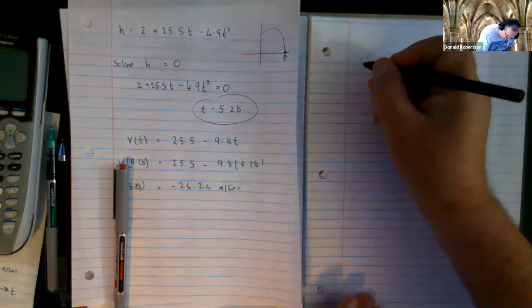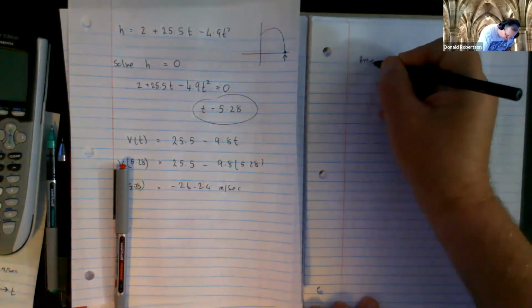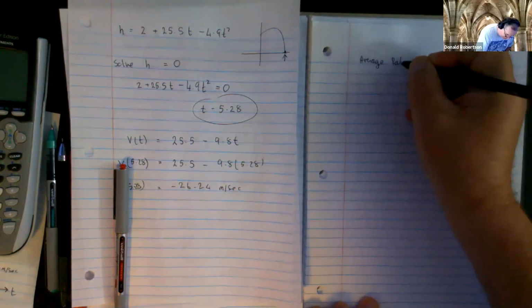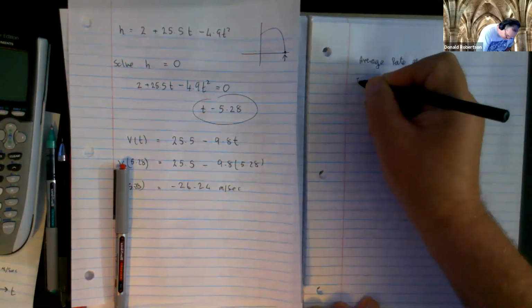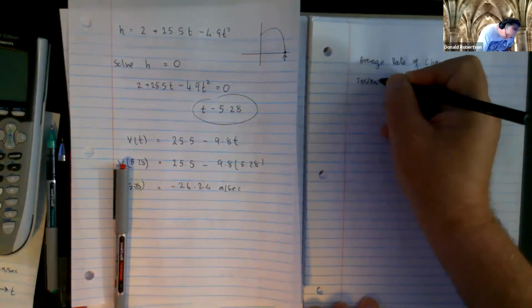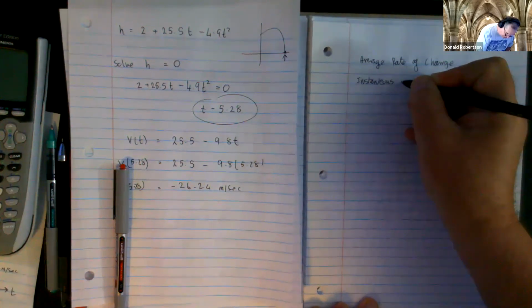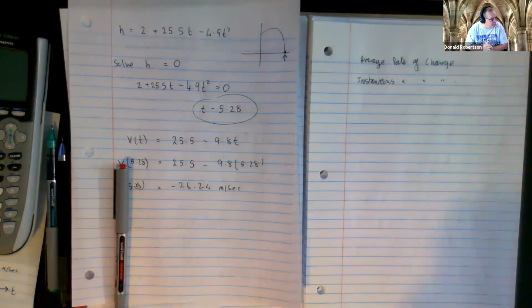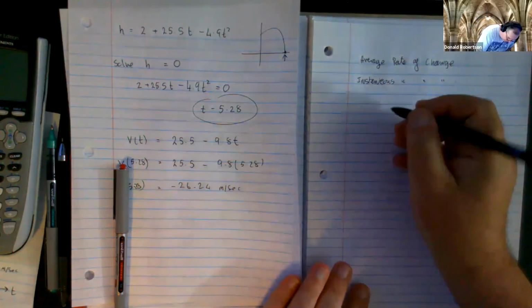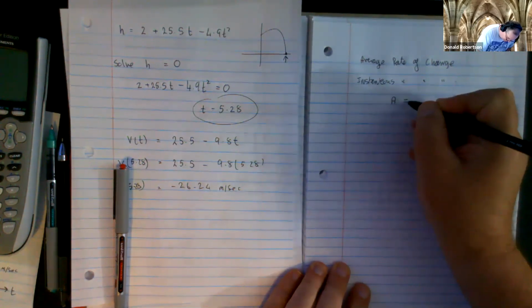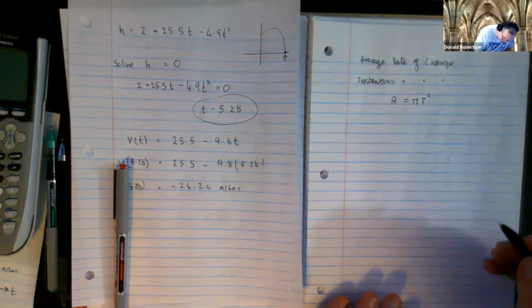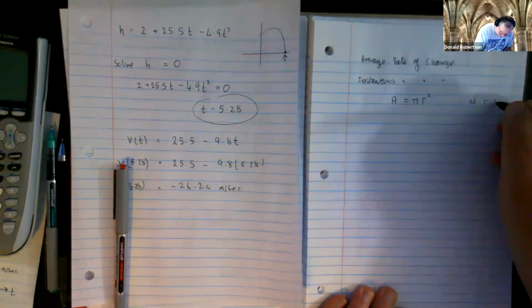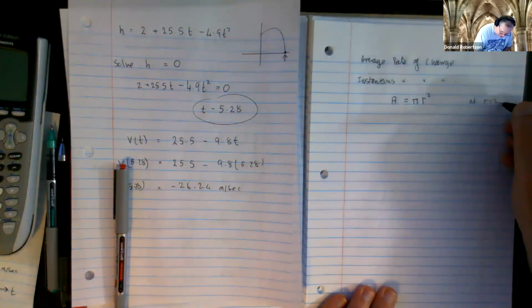Next thing we're going to do is called the average rate of change and the instantaneous rate of change. And we're not going to do it with moving objects anymore. We're going to do it with something else. We are going to look at the rate of change of a circle, or at least the area of a circle, when it's at the 2 centimeter mark.